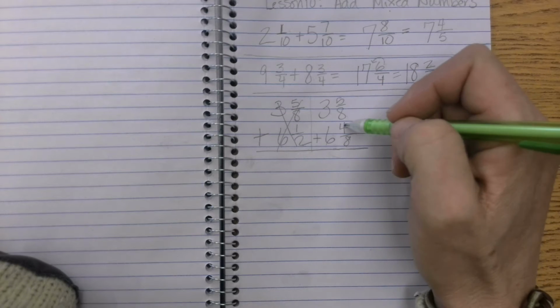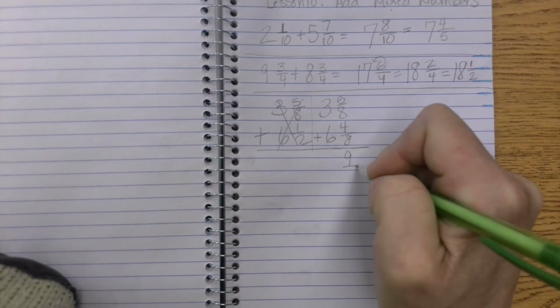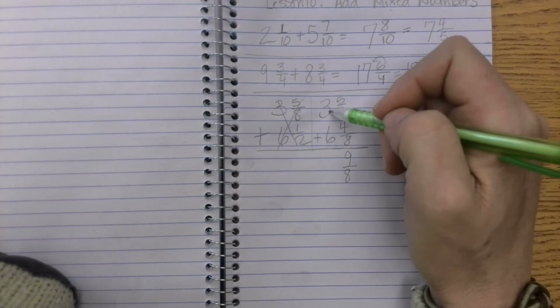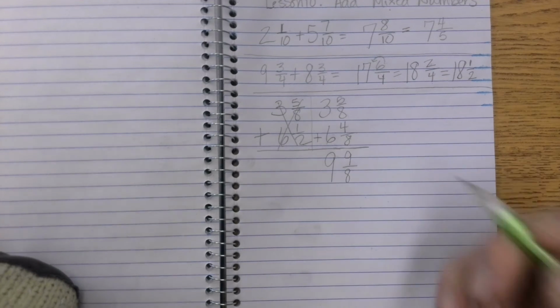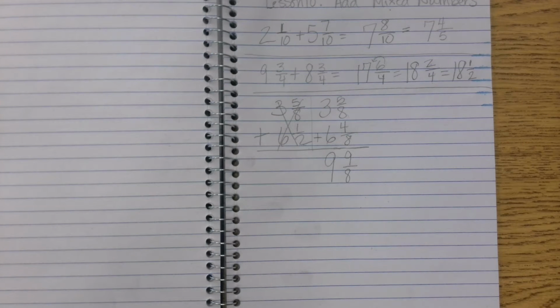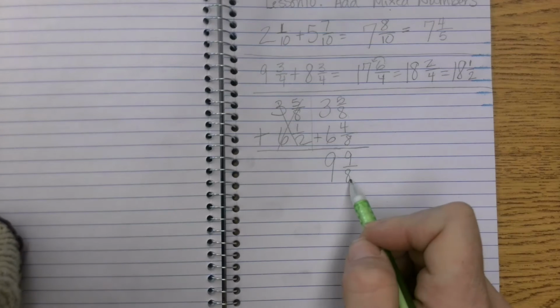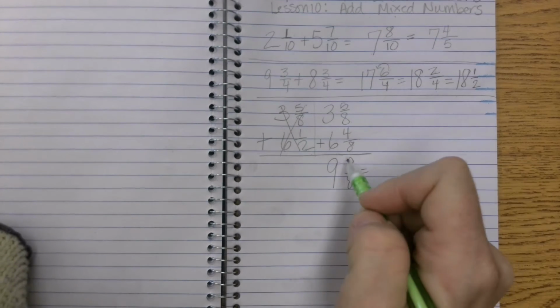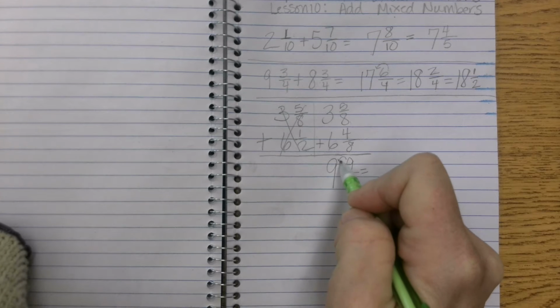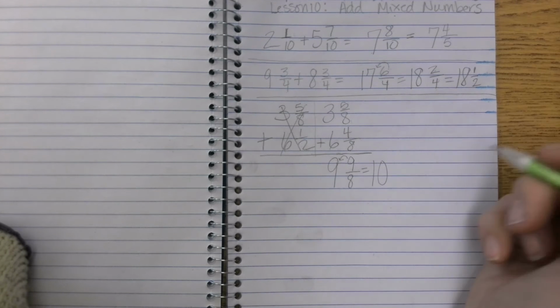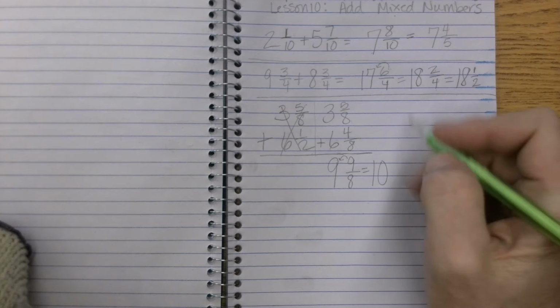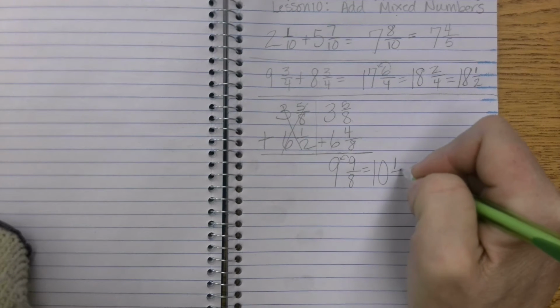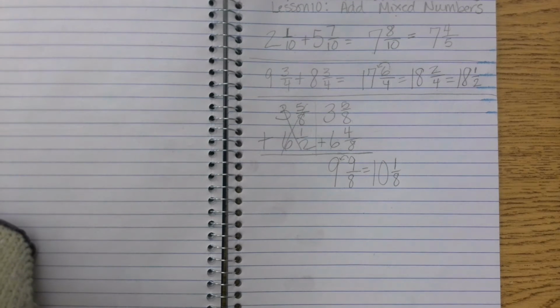So I say 5 plus 4 is 9 over 8. 3 plus 6 is 9. So I have 9 and 9/8. But again, this is an improper fraction because it's too big on the top. So one of the whole numbers is going to come over here, which makes this 10. Then you say 9 minus 8 is 1. And slide your denominator over. It's 1/8. So now you have 10 and 1/8.